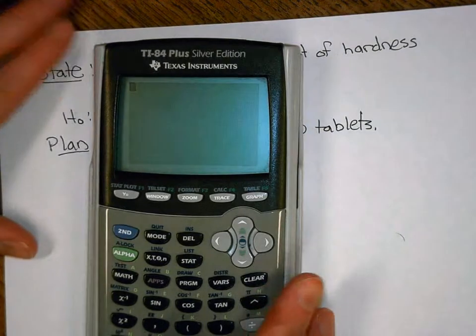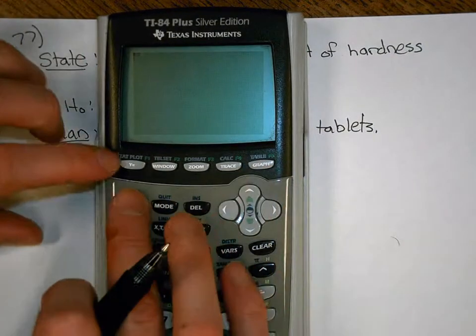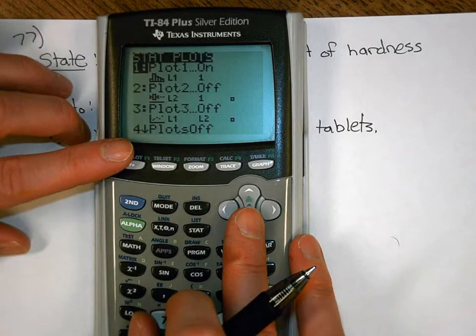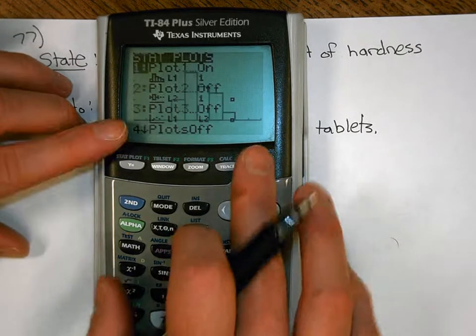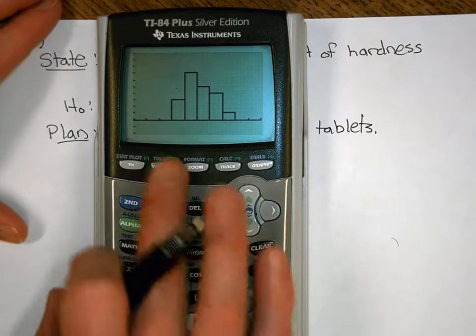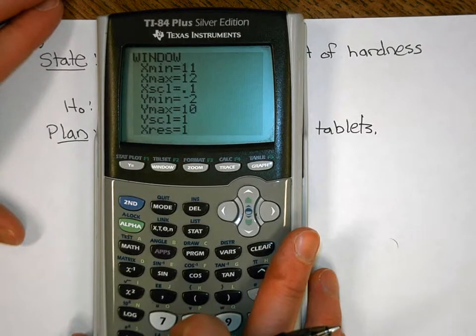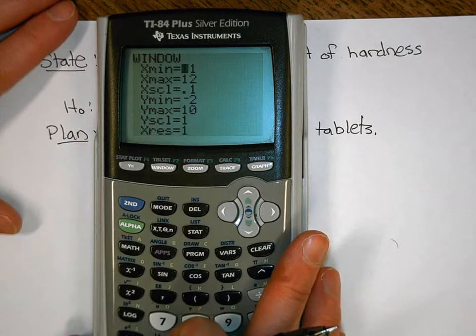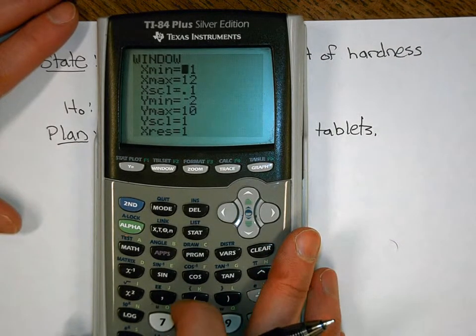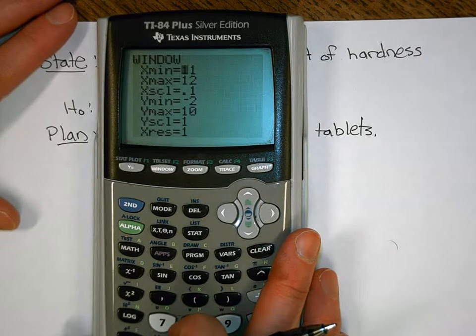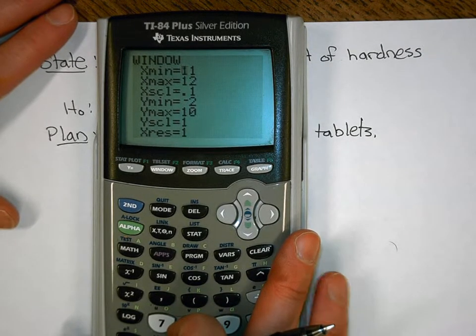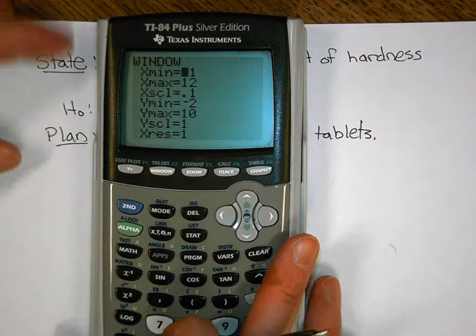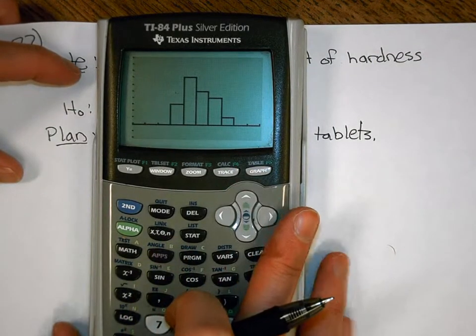And I'm going to need to make a histogram, and I've already selected that for my y equals for my L1, so I'm just going to hit graph. I did play with the window just a tad bit. Since all these values were 11 point something, I needed to focus on what I wanted to count by with decimals, so I chose 0.1, went from 11 to 12. And then the graph, wow, look at that, pretty symmetric.